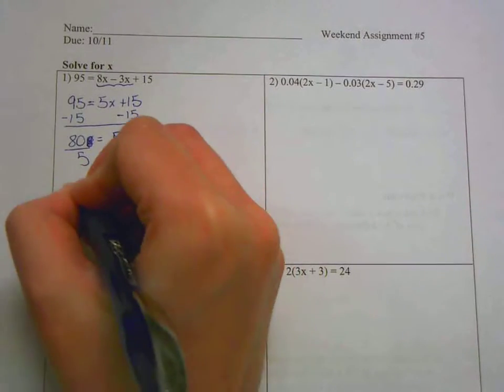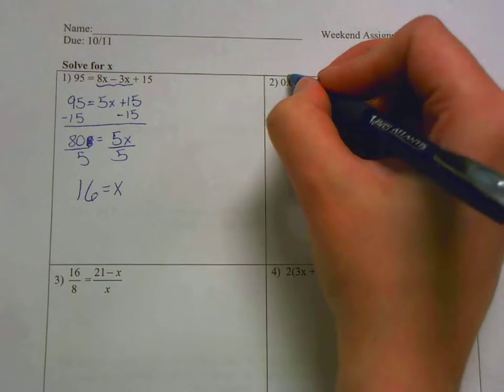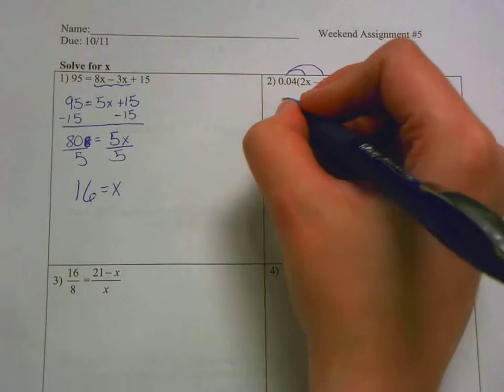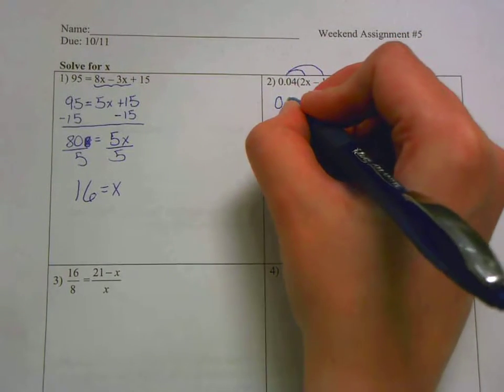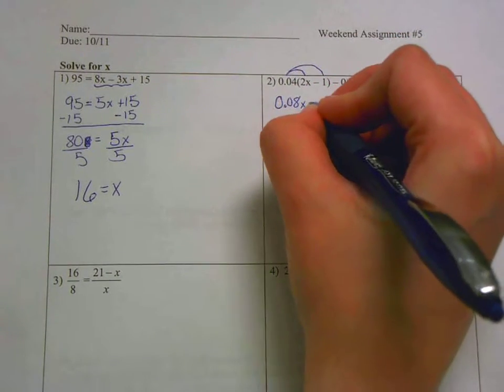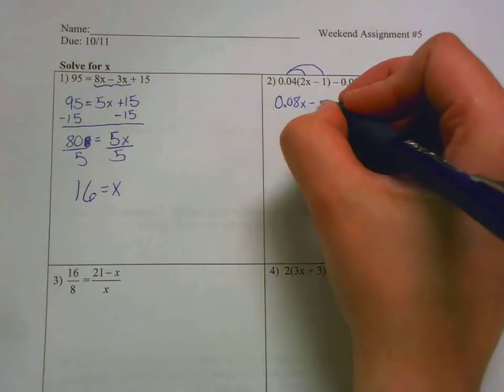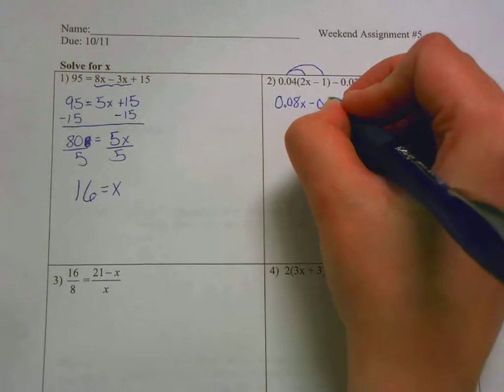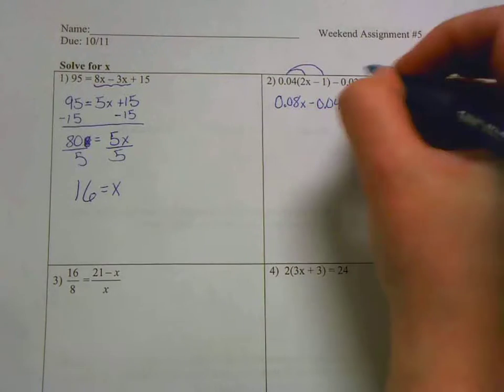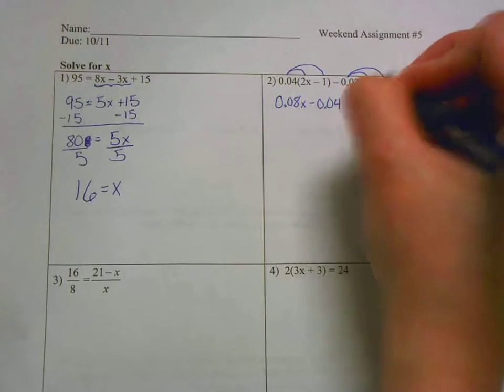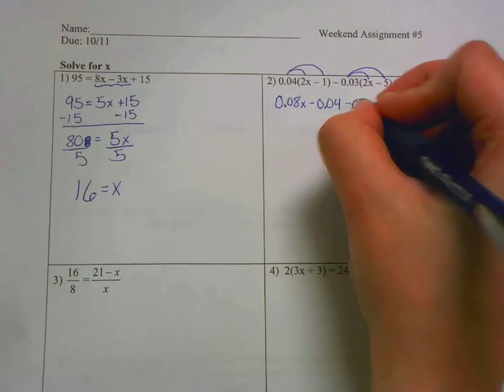So x equals 16. Over here, do not let decimals scare you. You're going to solve exactly the same way that you've been doing. Distribute, combining like terms, using your inverse operations. Just use your calculator if you don't feel confident with the decimals to get the numbers.